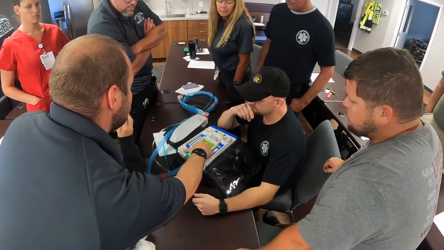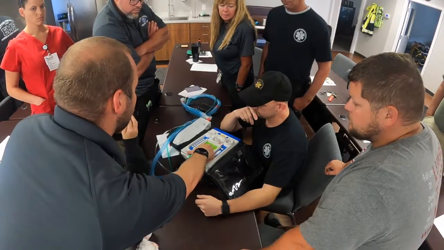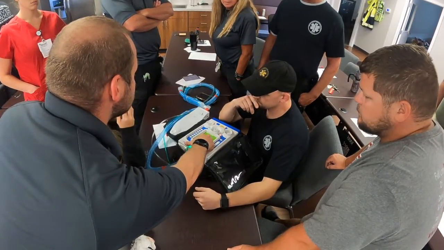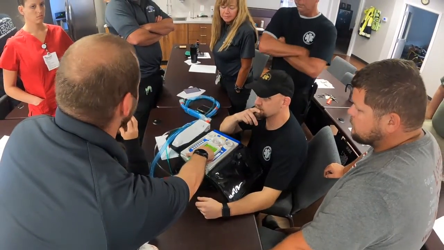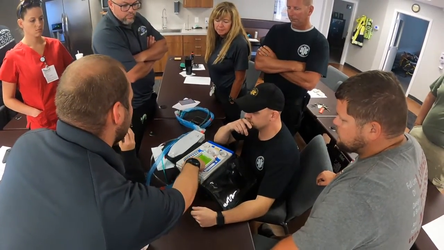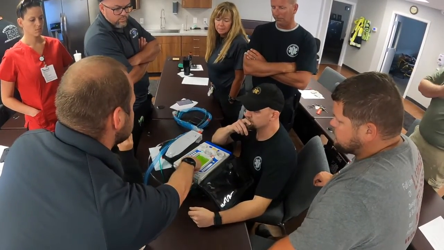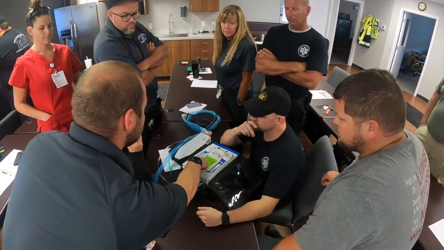Currently right now, in this mode, we do not have any kind of volume limits because we have direct control over that. If we were in pressure mode and we were controlling PIP specifically, we can set alarms for our tidal volumes.